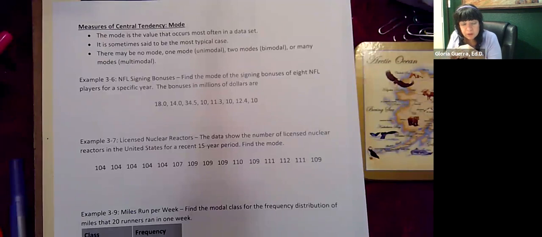For no mode, I have a note that says if you have no mode, that happens when all the data appears the same amount of times.